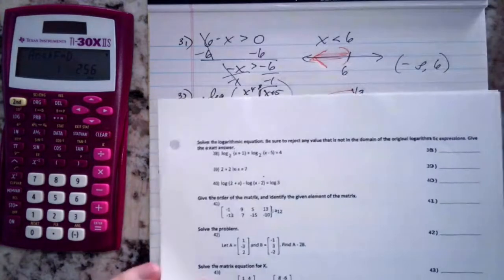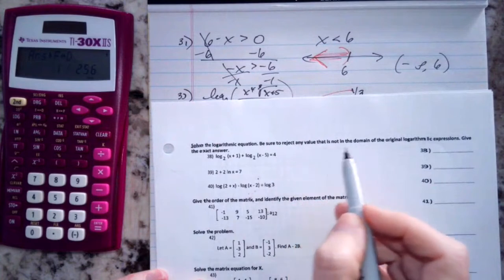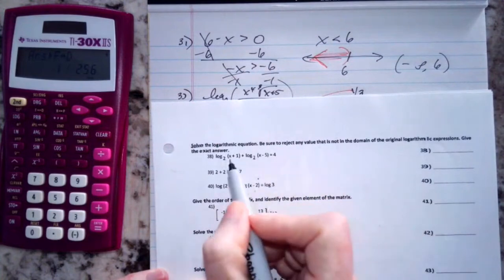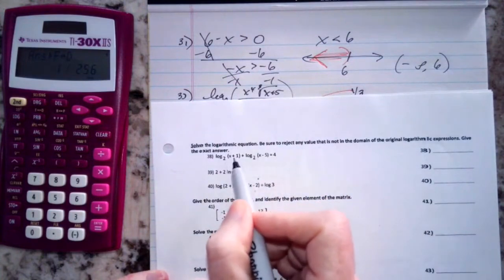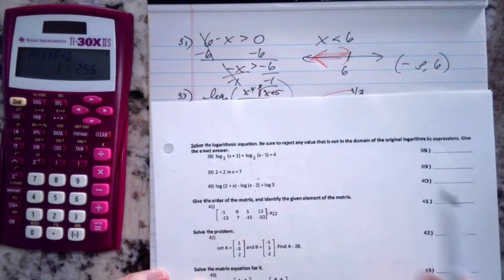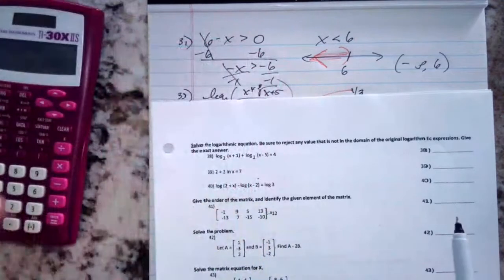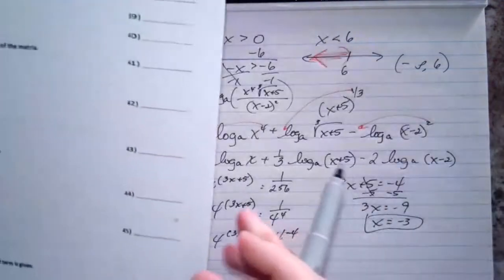Doing some more logs. Solve the logarithmic equation. We're still solving. Be sure to reject any value that is not in the domain. That just means this has to be bigger than 0. That's the warning they're giving you. And so we'll check it. Let's see, give the exact answer. Exact answer means don't grab your calculator. Let it be in logarithmics. I'll show you as we go.